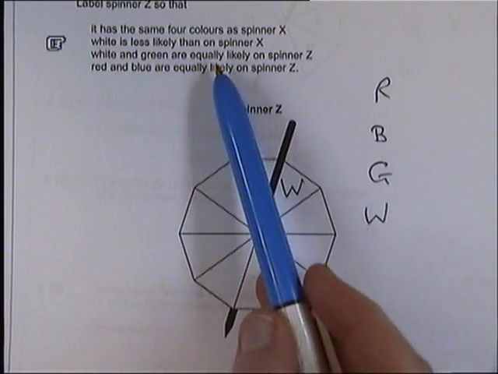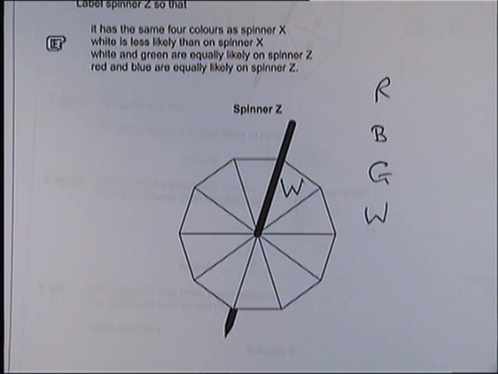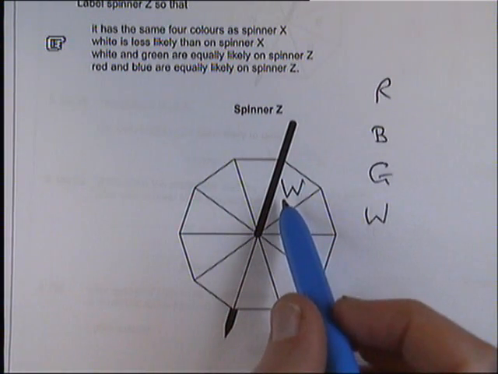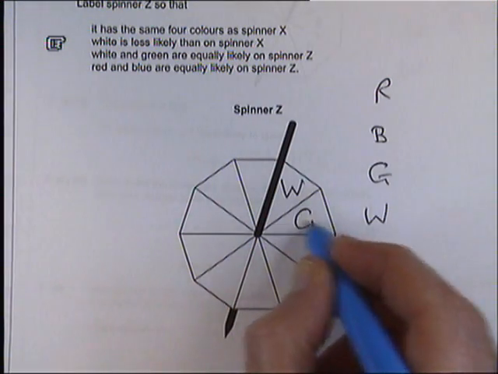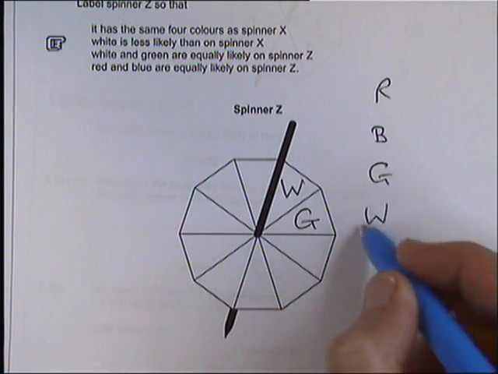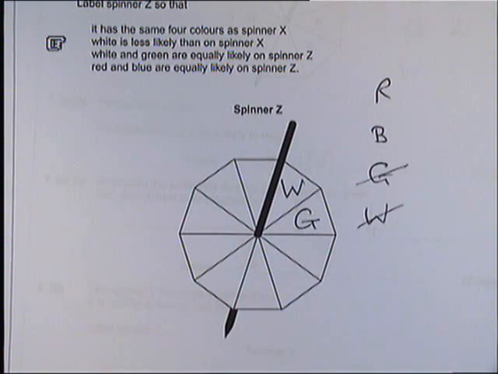It says white and green are equally likely. So that means there must be the same number of whites as there are greens. Well, if I know there's 1 white, that will mean there's 1 green. So that one is dealt with, that one is dealt with.